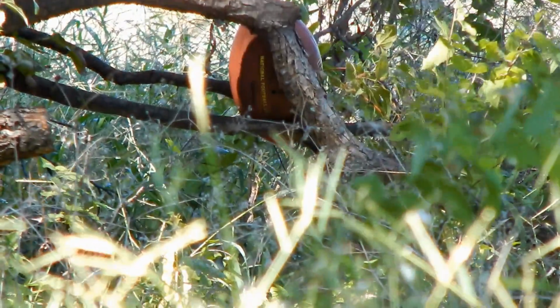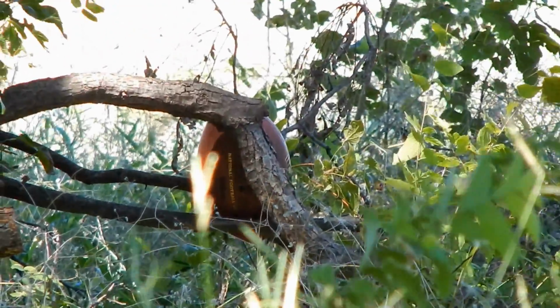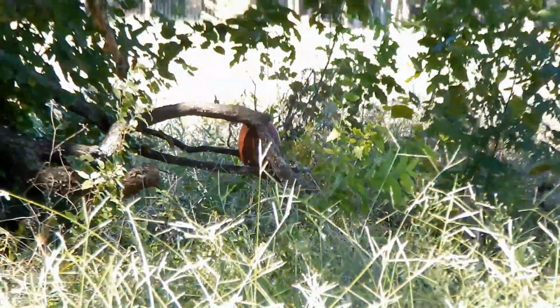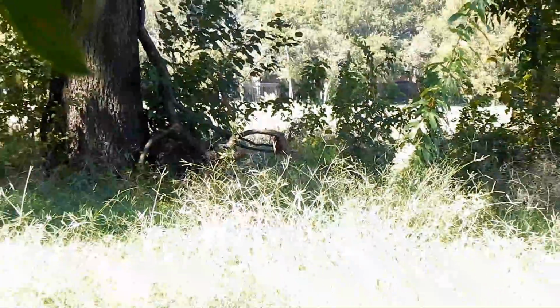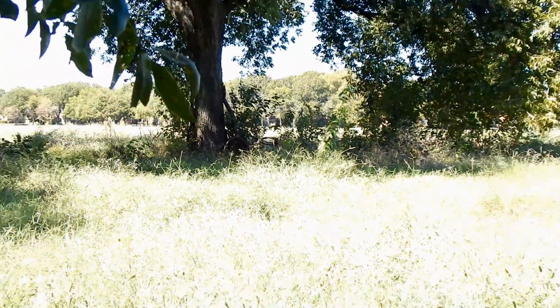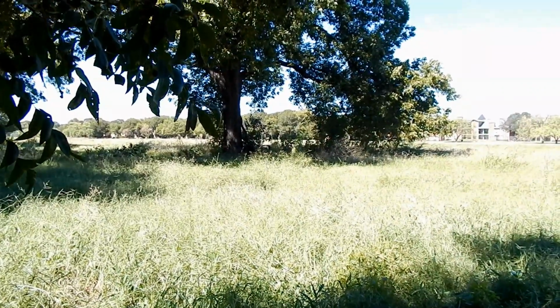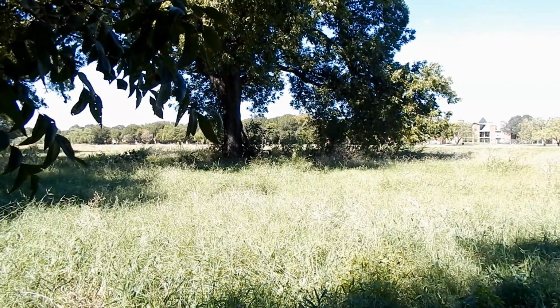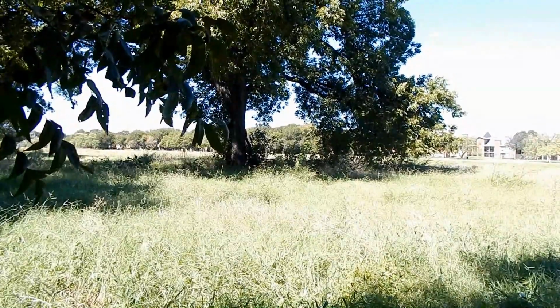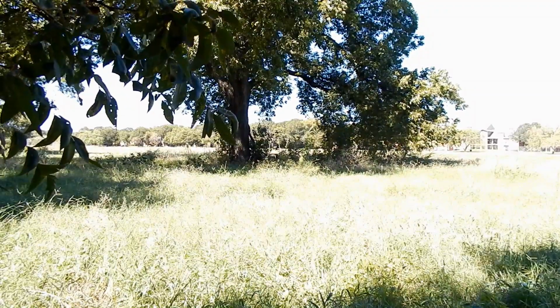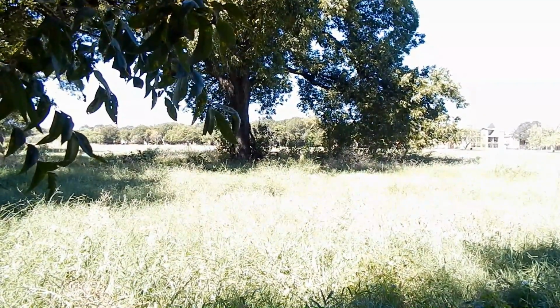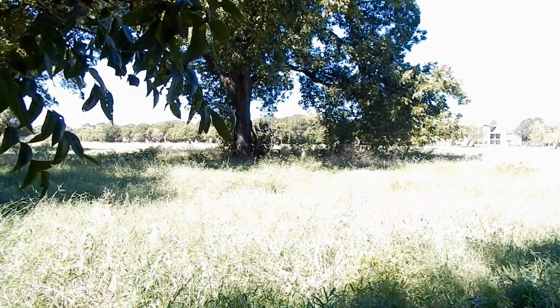Mosquitoes. Again, I'm approximately 75 feet away from the football. This is plus 1.0 exposure compensation.